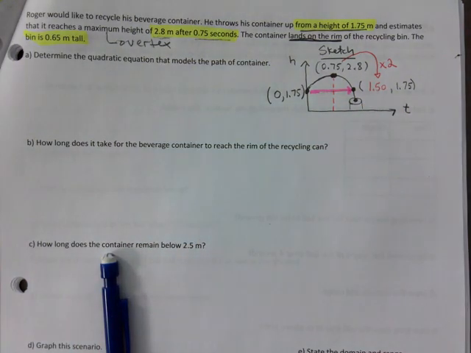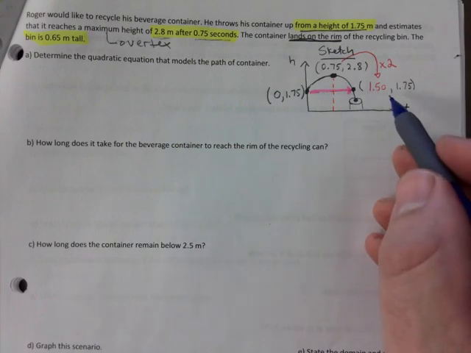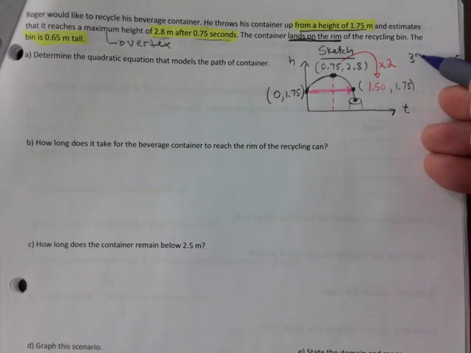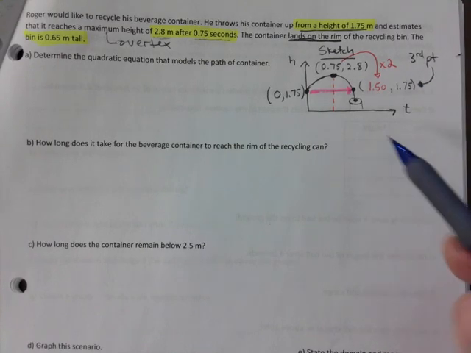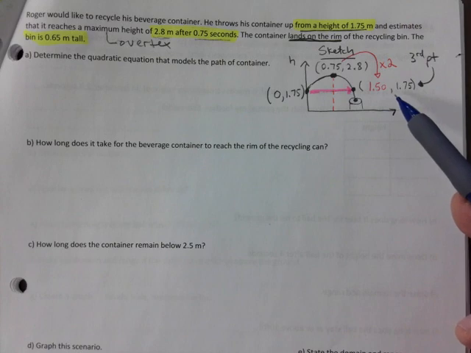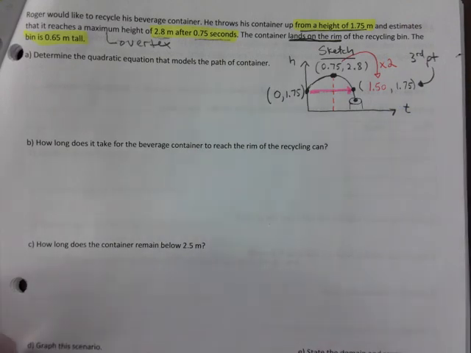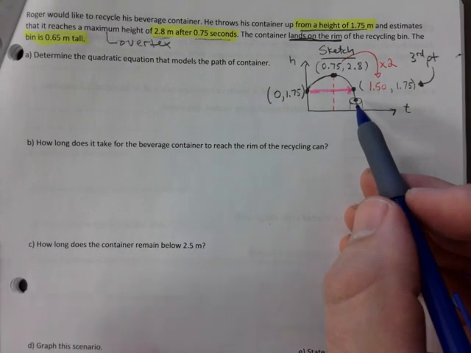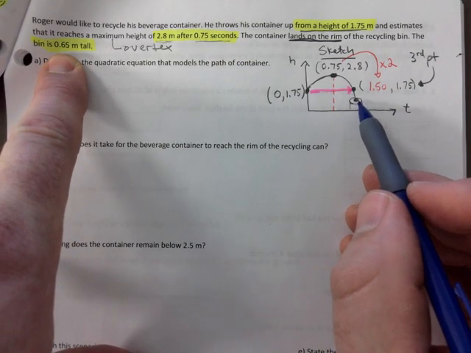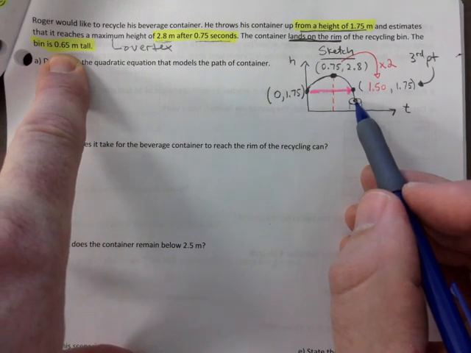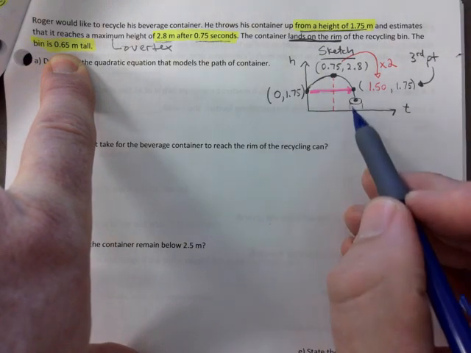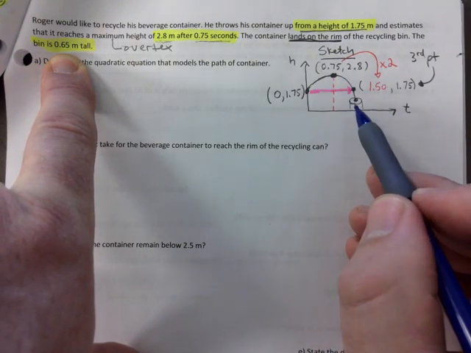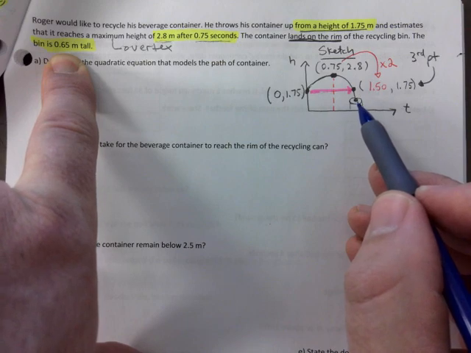Okay. This is the third point. Third point, this one right here. The other 2 were given. This is the third point you've created. You've come up with it using the symmetry of the parabola. And you might wonder, what about the 0.65? Like, what's up with that? Right now, it doesn't mean anything, not in terms of figuring out the equation for this parabola, because we have our 3 points. We might use this later on.